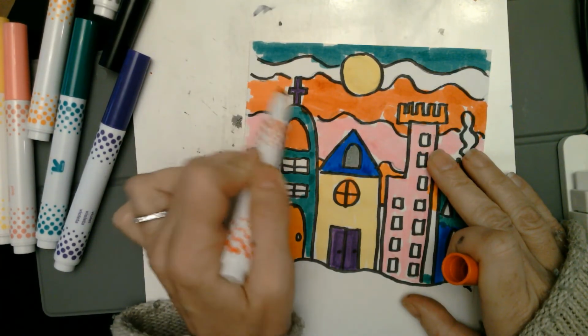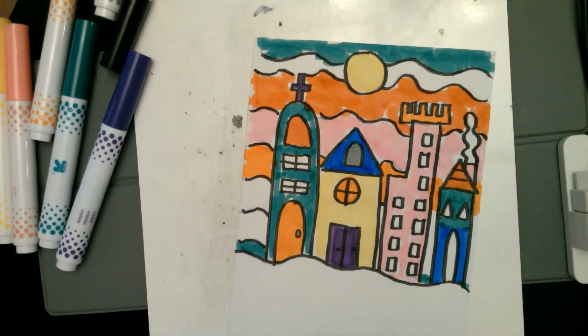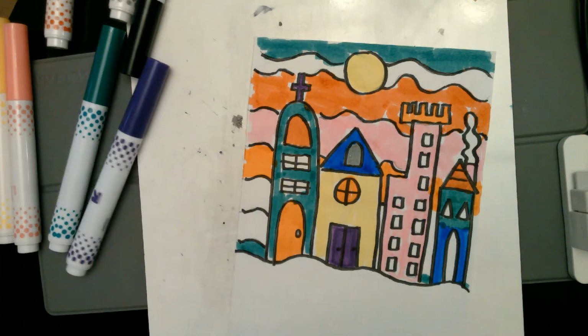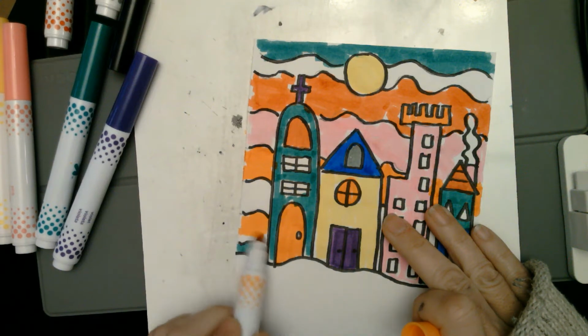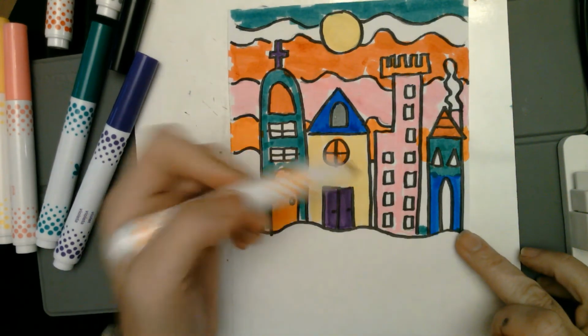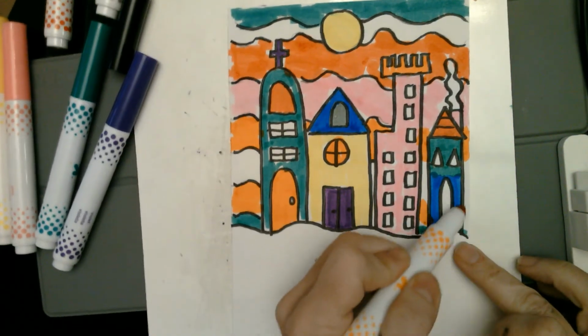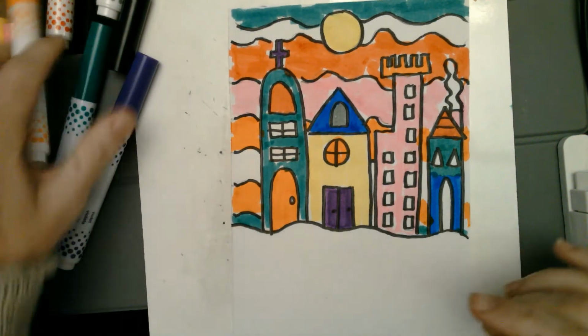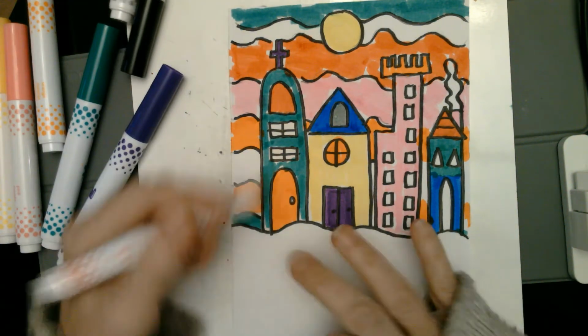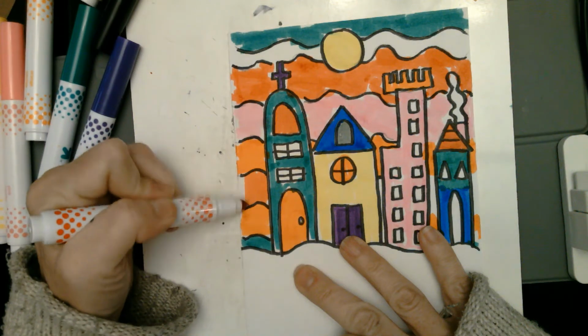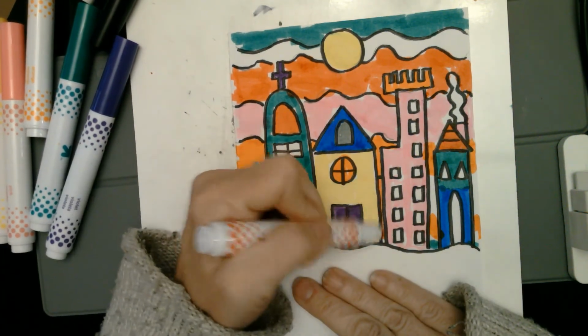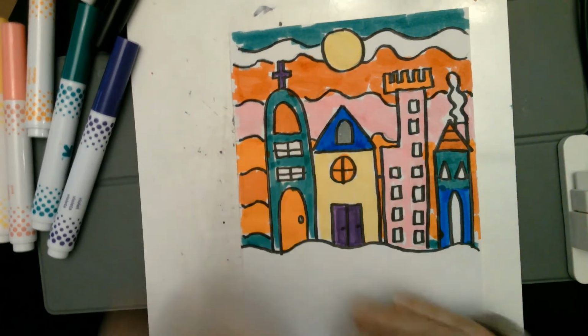The only white I really want left on my paper is the snow on the ground. And you can see I'm kind of creating that warm sky.